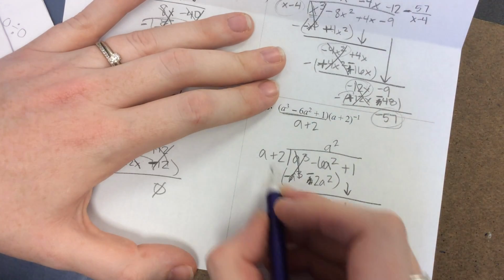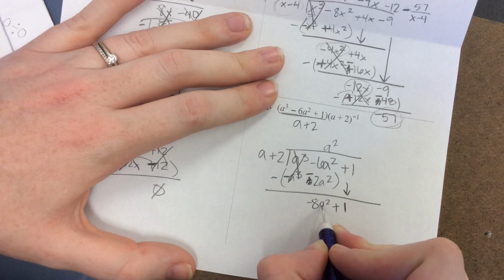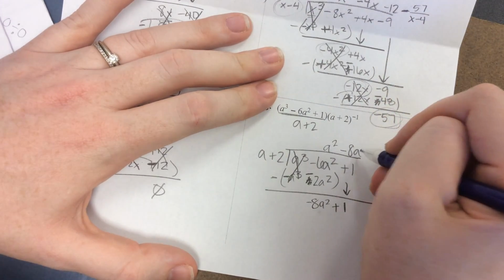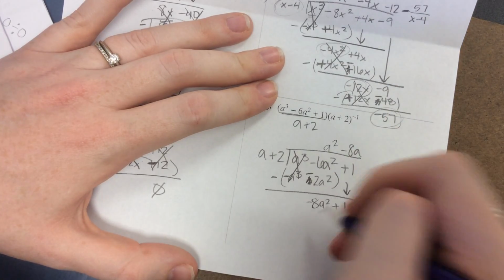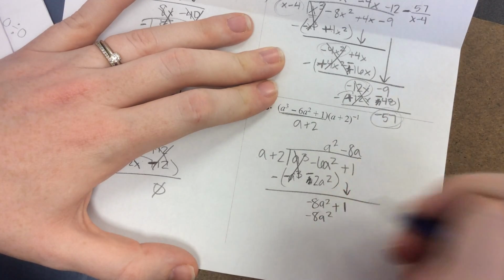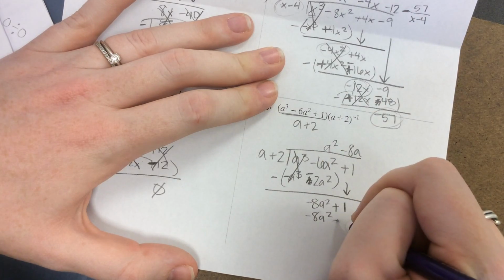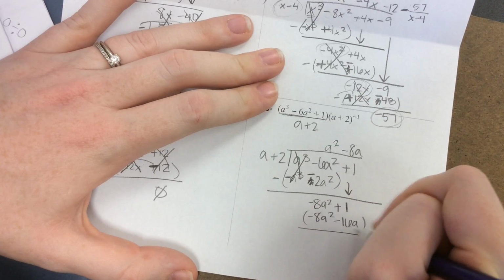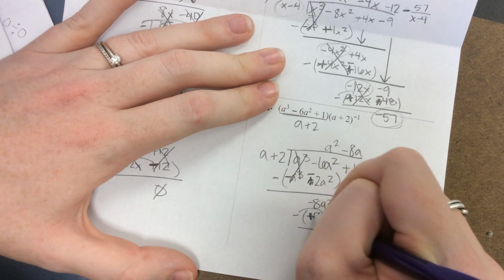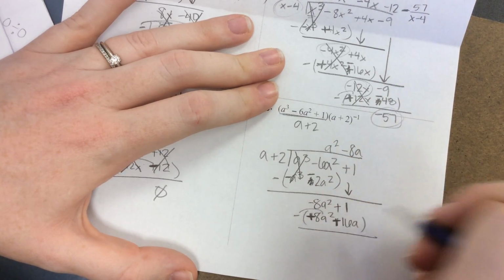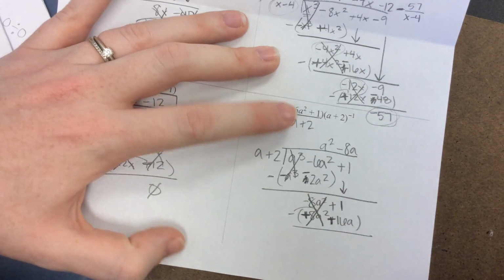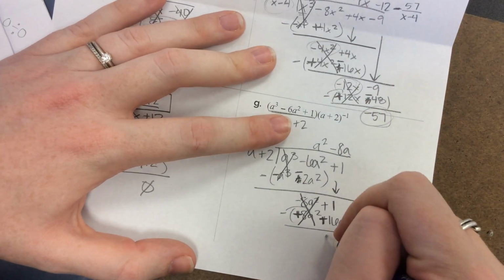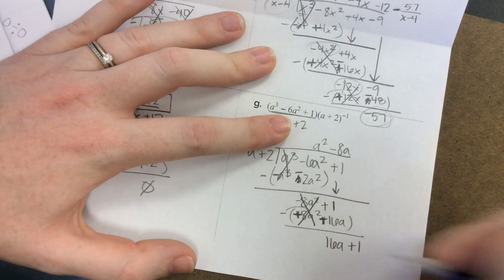Okay, what do you have to multiply a by to get a negative 8a squared? I need a negative 8a. A negative 8a times an a is a negative 8a squared. And negative 8 times 2 is a negative 16a. When I subtract this, this changes to a positive. This one changes to a positive. The a squareds cancel, but can I combine 16a with 1? Okay, those are not like terms. So I have 16a, and then I have that plus 1.